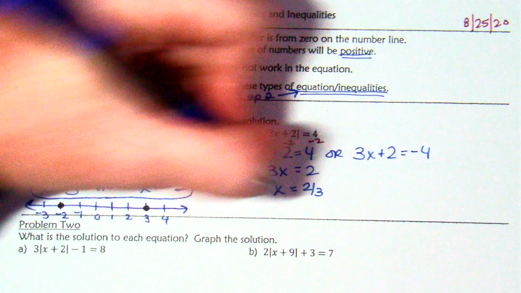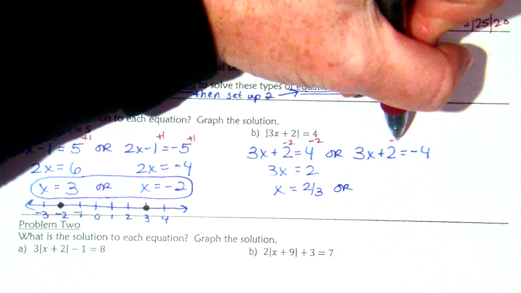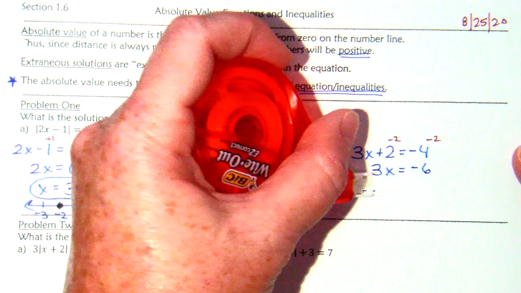Or, repeat the process. If it's 3x plus 2, again I want to subtract 2. Okay, 3x equals negative 4 minus 2, which is negative 6. Whoops. I jumped down a line I didn't want to do there. And then what? Yeah, divide by 3.